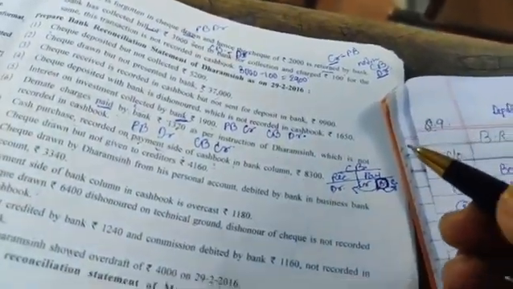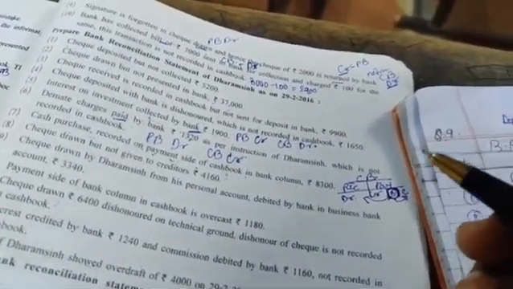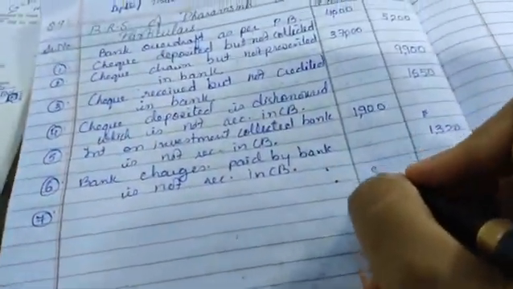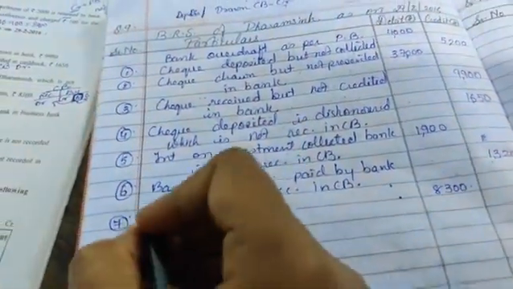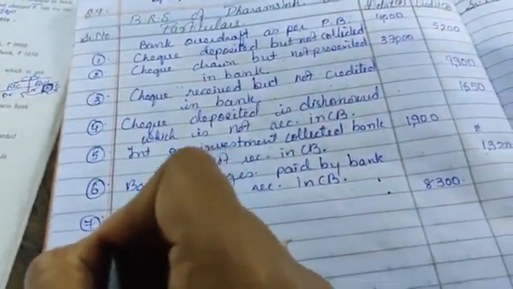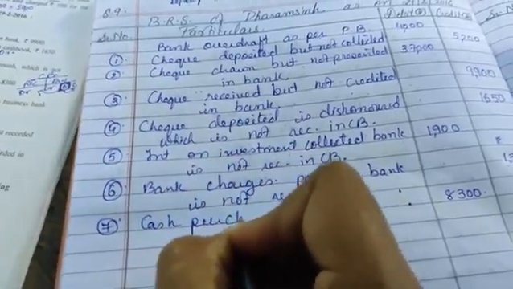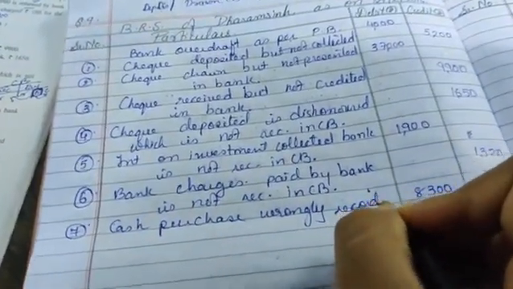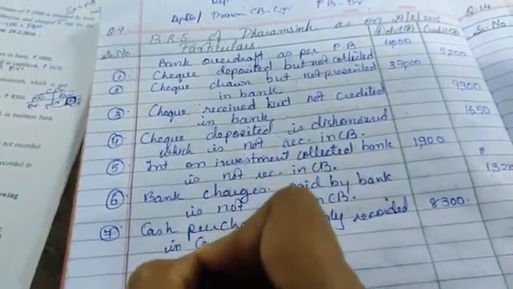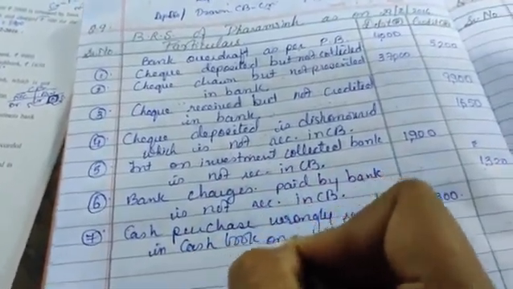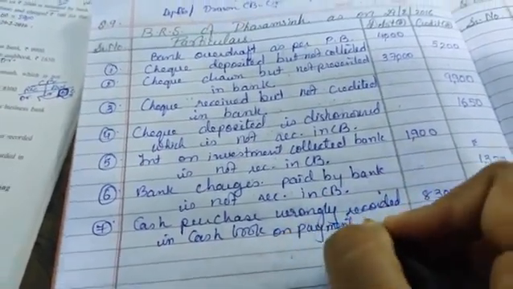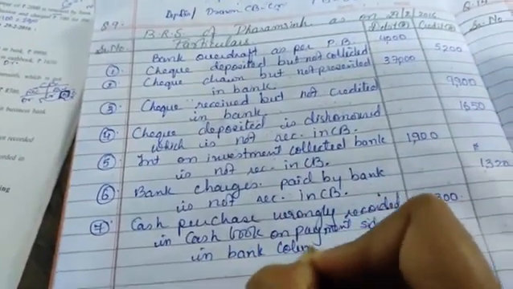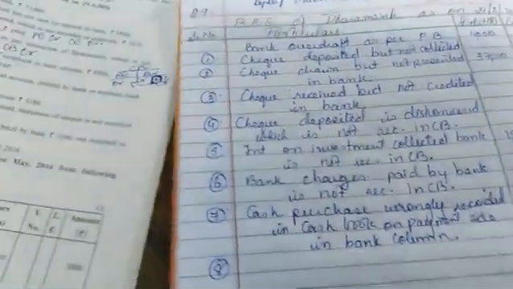Fine, so on the debit side there will be an entry of 8300, and we will write down that it is wrongly recorded on the payment side in the bank column. Here 8300 will be recorded on the debit side, and here we will write down that cash purchase wrongly recorded in cash book on payment side in bank column.